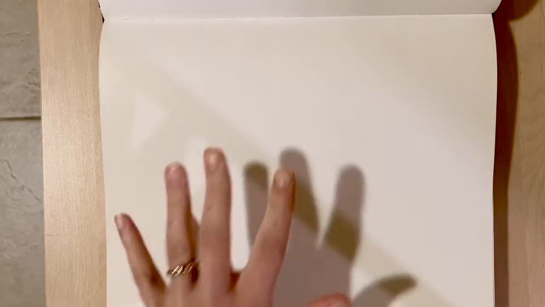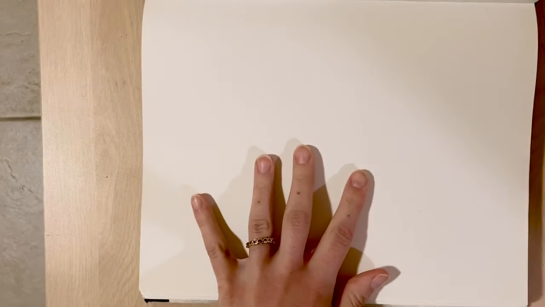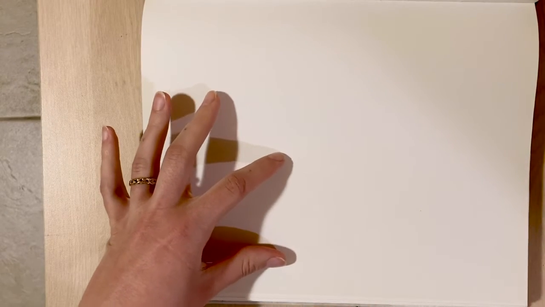The first thing you are going to do is decide if you want your paper to be horizontal or vertical. It depends on the type of building or house you're going to design. Maybe your building or house is only going to be one story. It's not going to be very tall. Maybe you want to make a really tall building, right? Design a tall building. Maybe you want your page to be vertical. For today, I'm going to make my design horizontal.